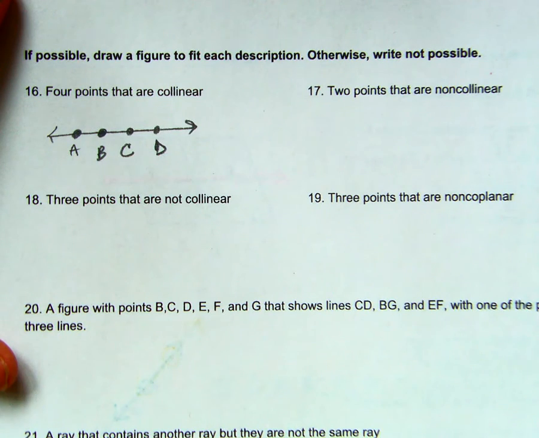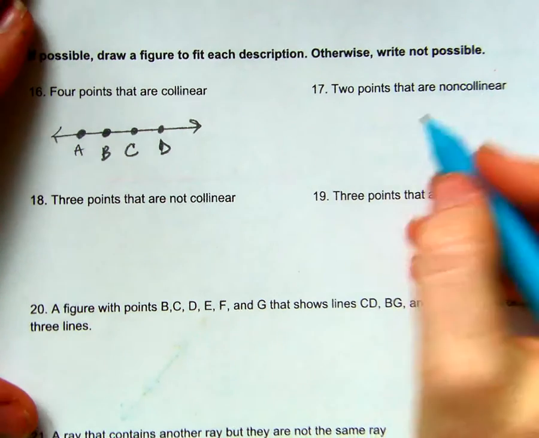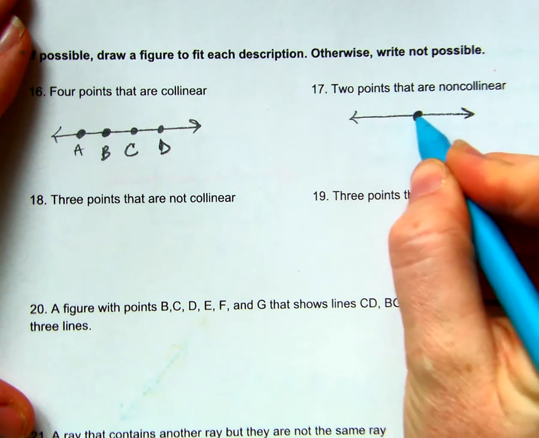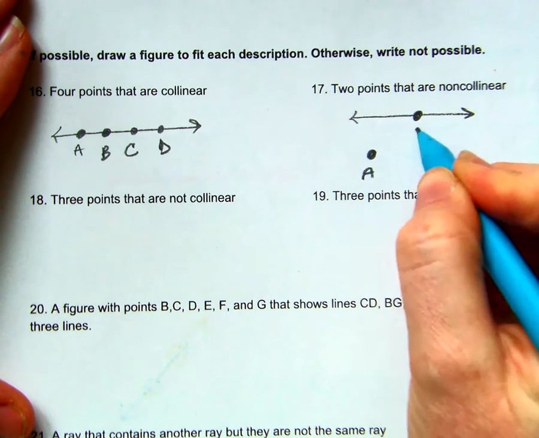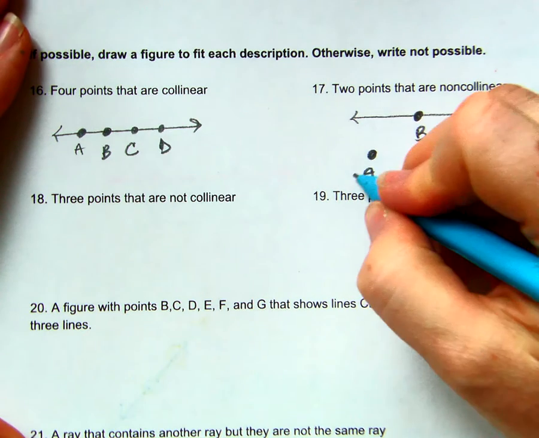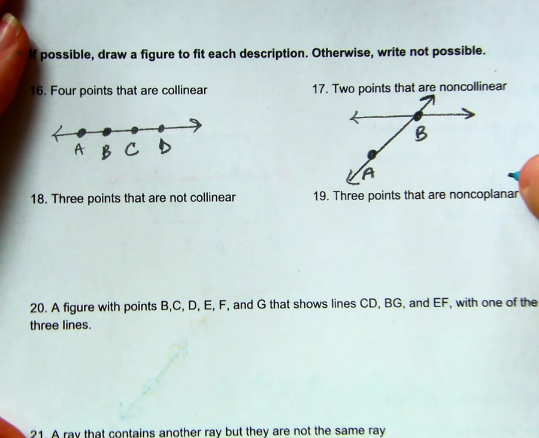Number 17 says 2 points that are non-collinear. Here's the issue with this. You might be tempted to draw a line with a point on it and then put another point down here, and say, oh, well, they're non-collinear. Well, I can draw a line between them, so actually they are collinear.